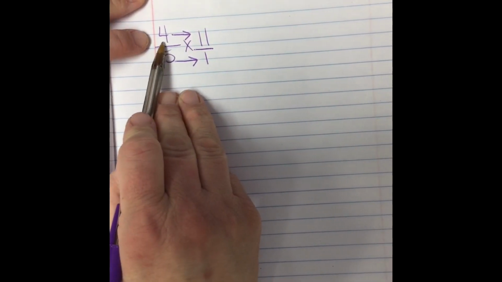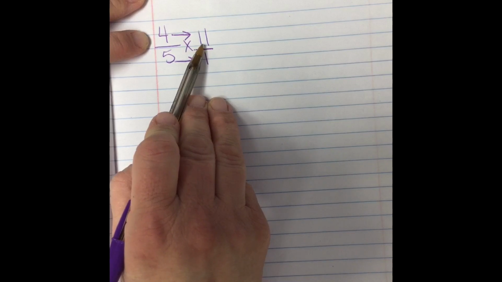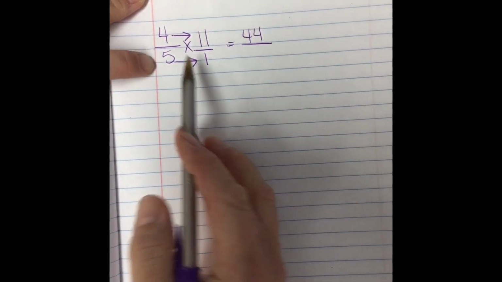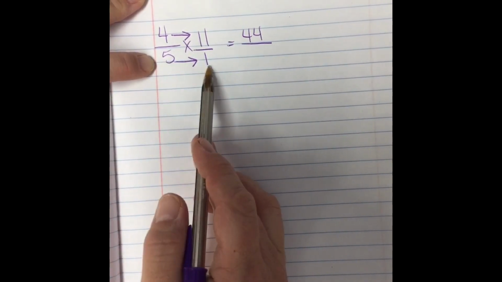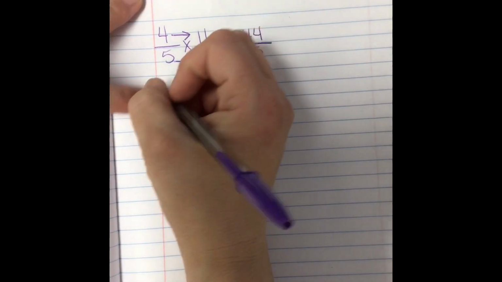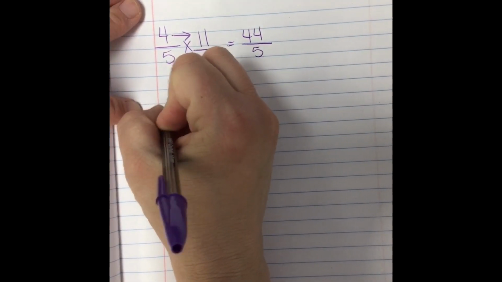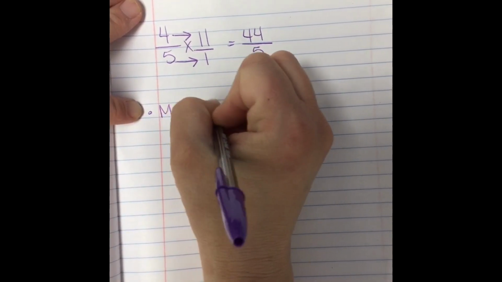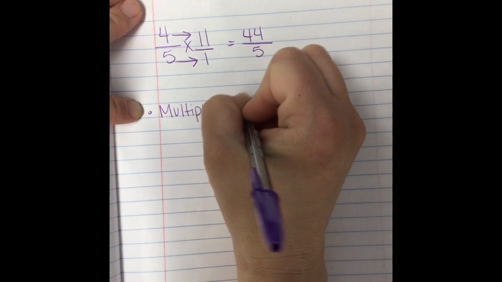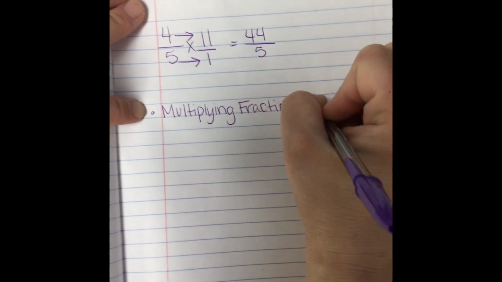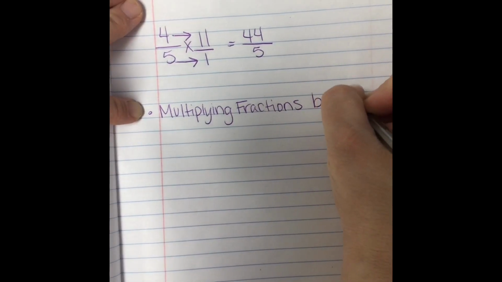This is going to be the equivalent of adding 4 11 different times. So 4 times 11 is 44. And of course, we need our denominator to stay the same. So when you multiply it by 1, it stays 5. Okay, so we're going to write this.